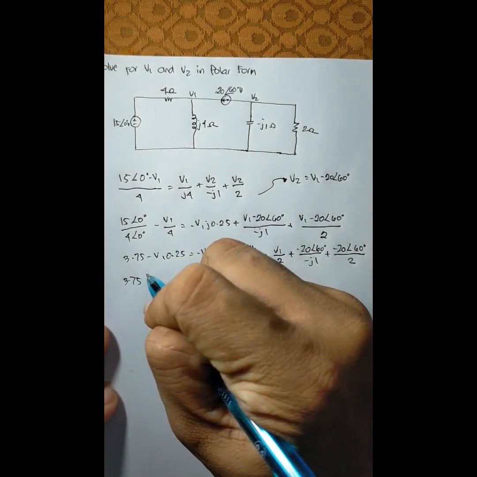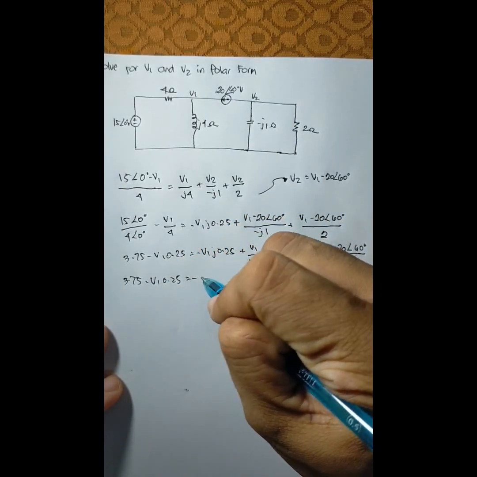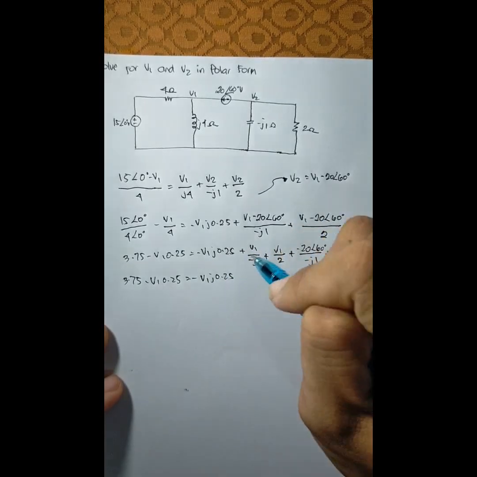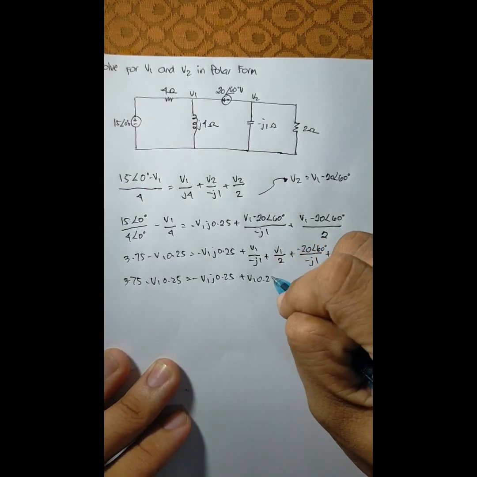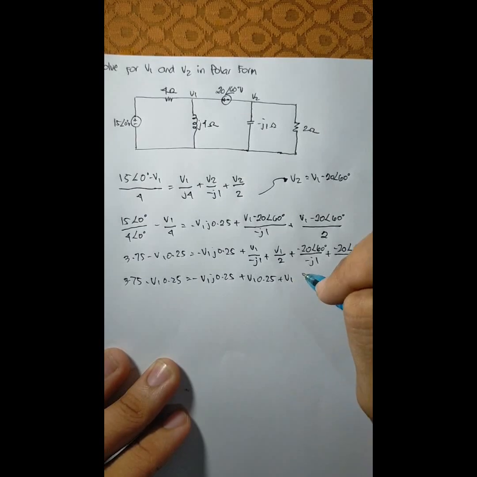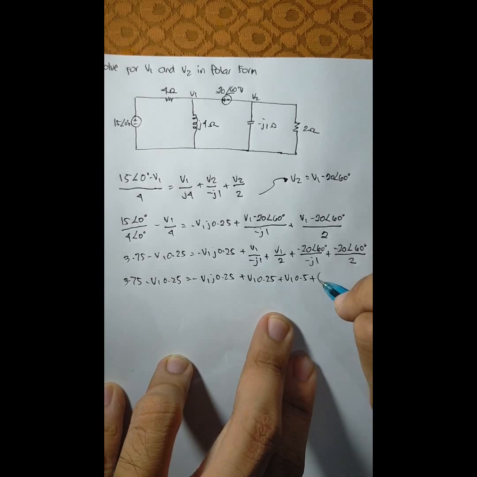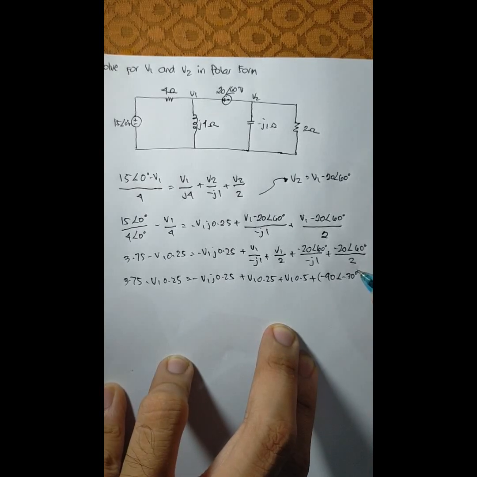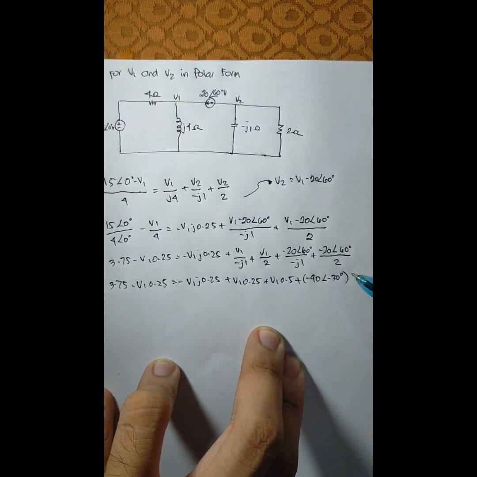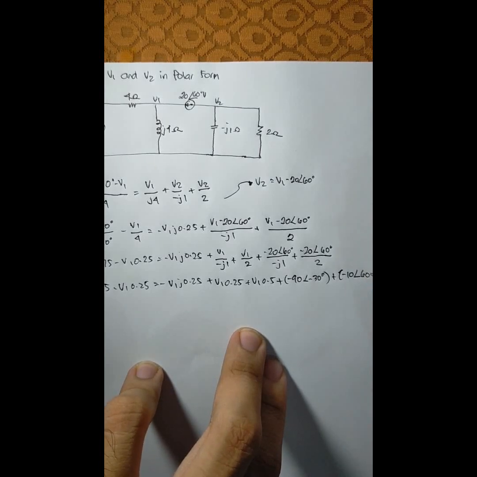So we have 3.75 minus V1 0.25 equal to negative V1 j0.25 plus V1 0.25 plus V1 0.5 plus negative 90 angle of negative 30 degrees plus negative 10 angle of 60 degrees.